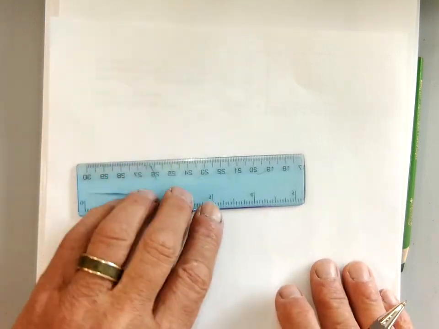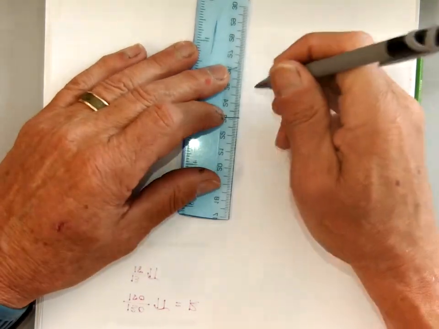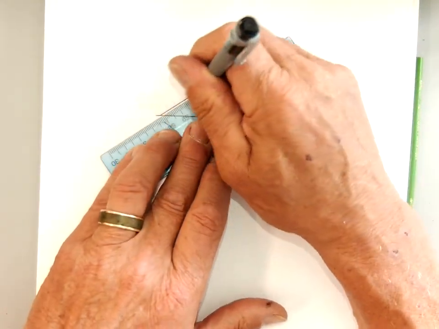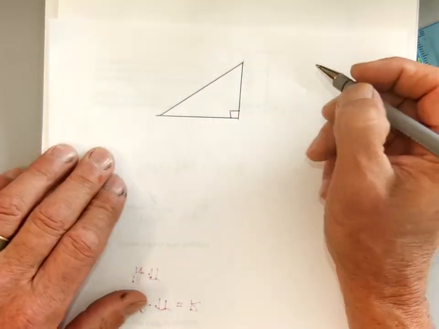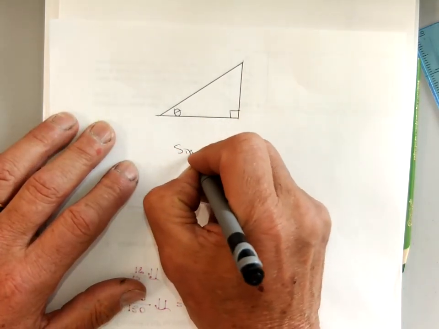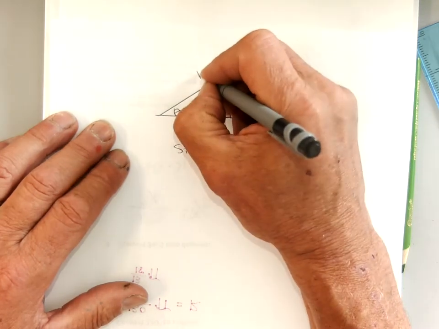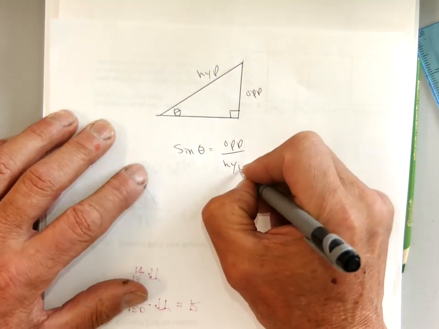So let's go to what we know. You don't need to write this down. Just watch this, okay? In a right triangle, I just want you to watch. We know that the sine of an angle is equal to the opposite over the hypotenuse. We know that.